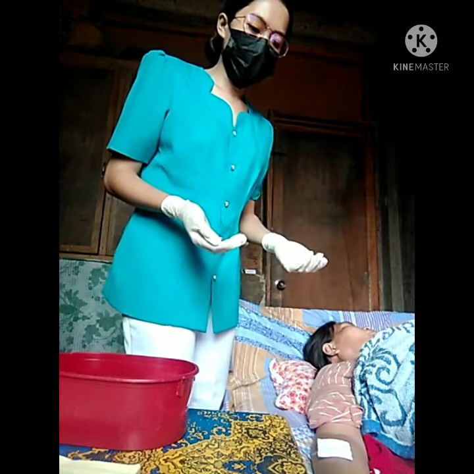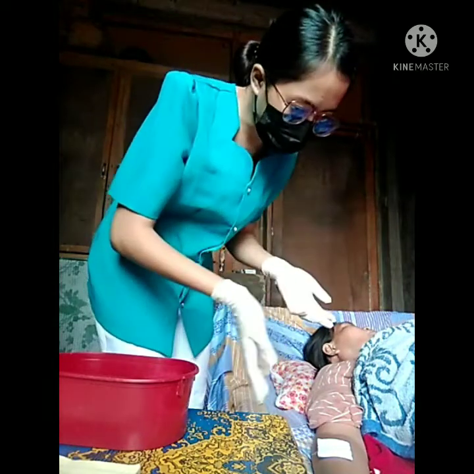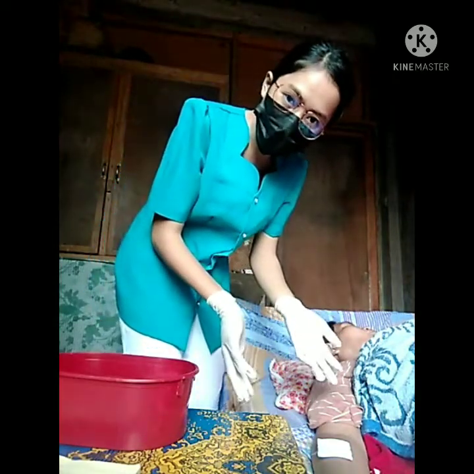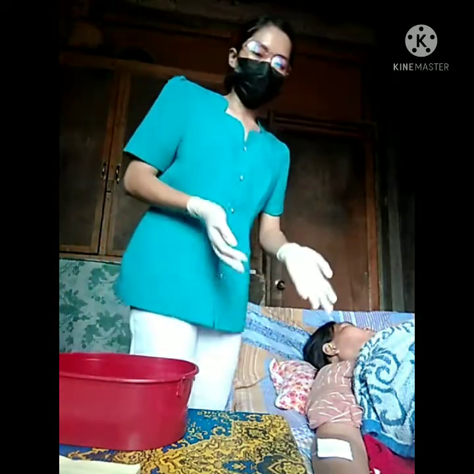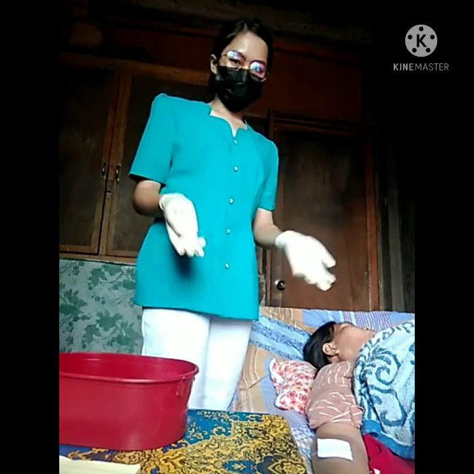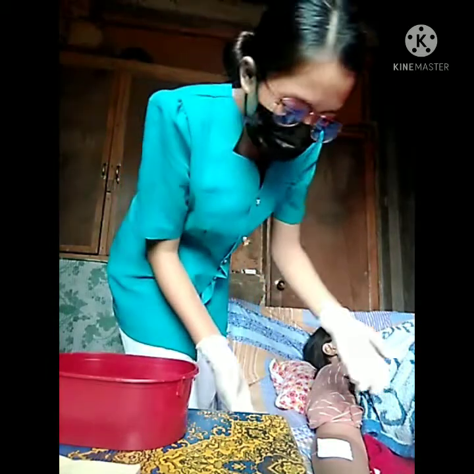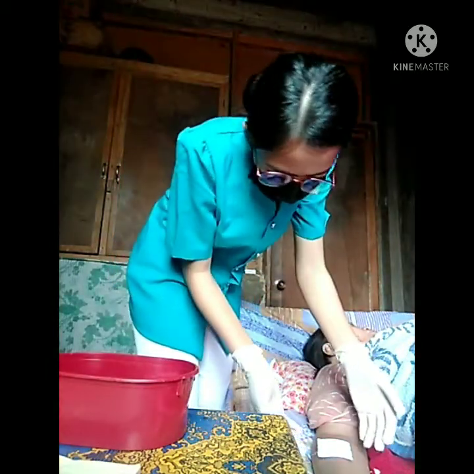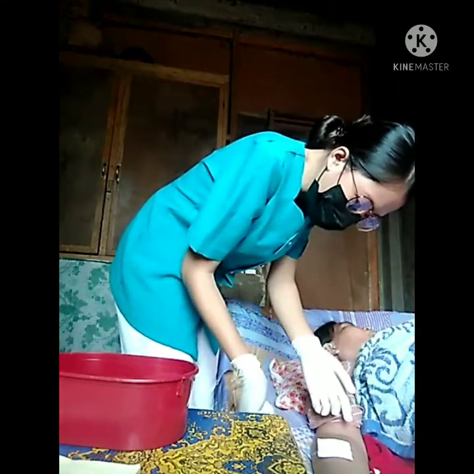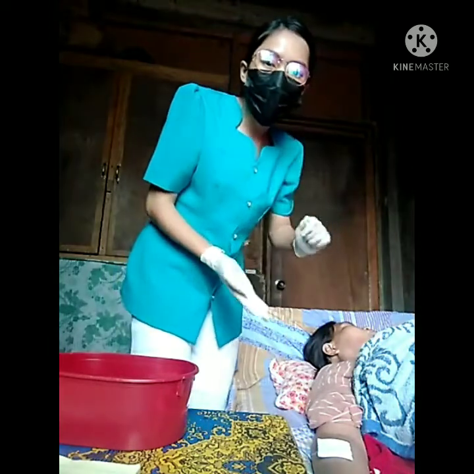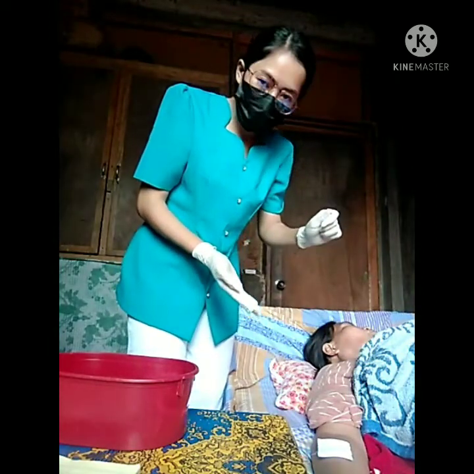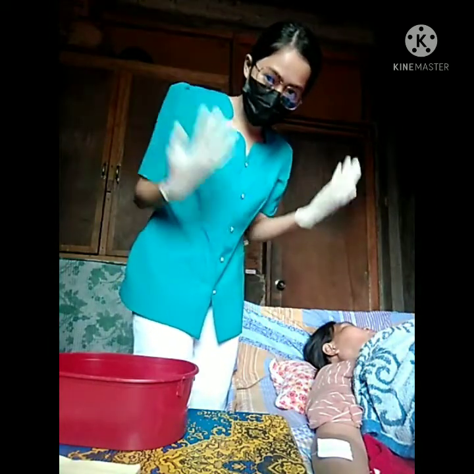The next step is to observe the character and amount of drainage on the dressing and the appearance of the wound. We need to observe the character so that we can write it down and report to the doctor.